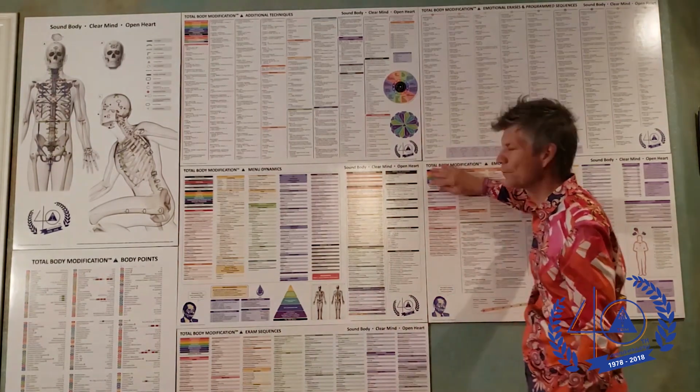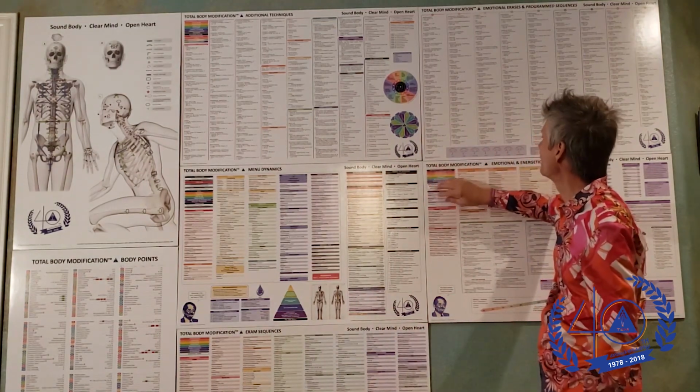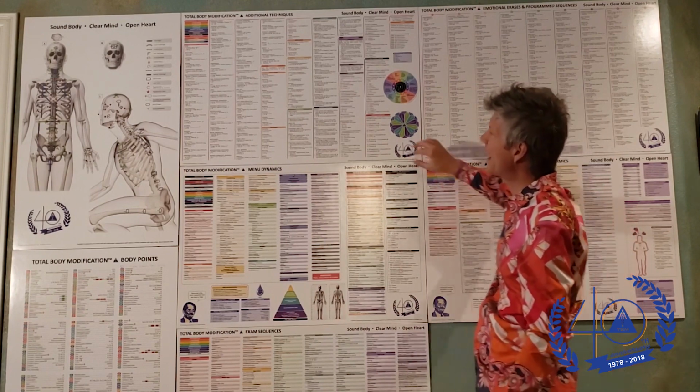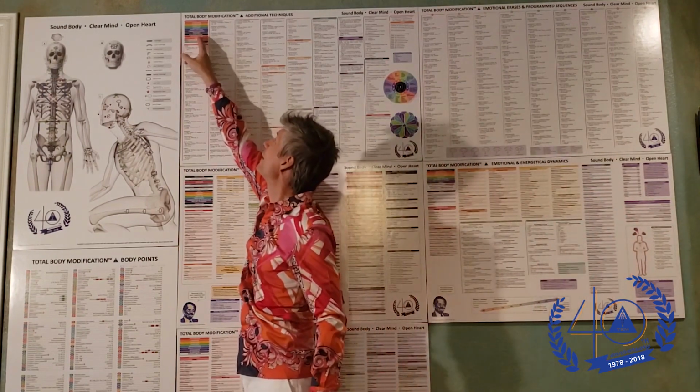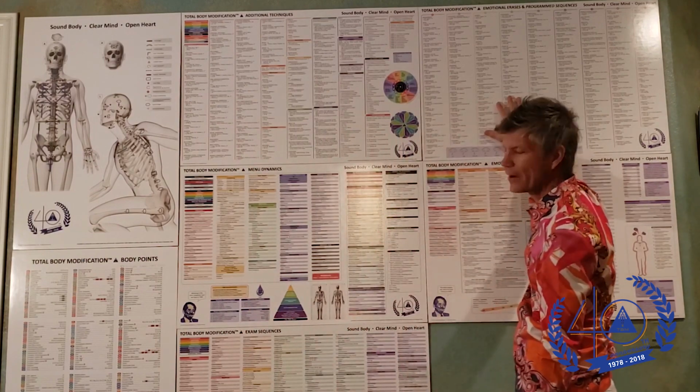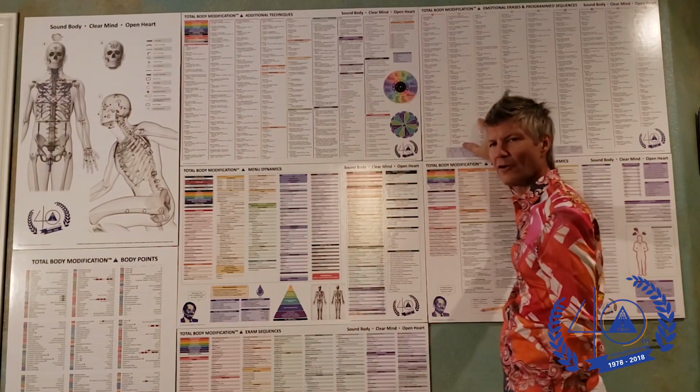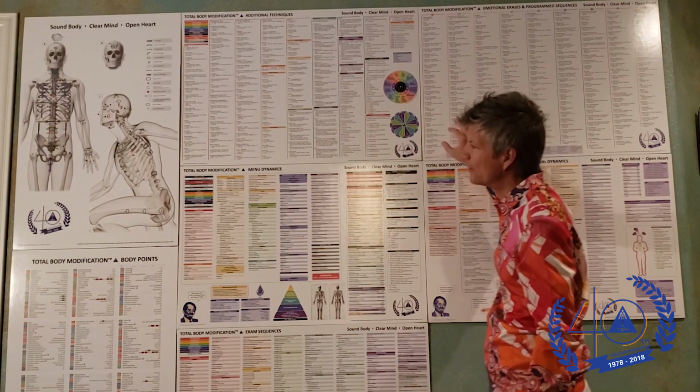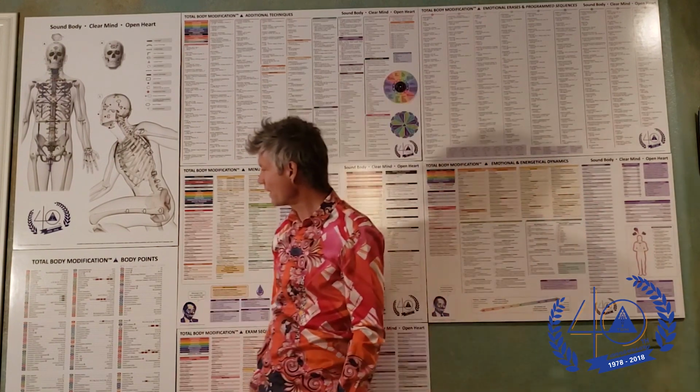There's a box similar to that on the emotional and energetical dynamics. There's another one for the additional techniques. Now, emotional races, they're organized a little bit differently. We'll cover that later. And so are the body points.